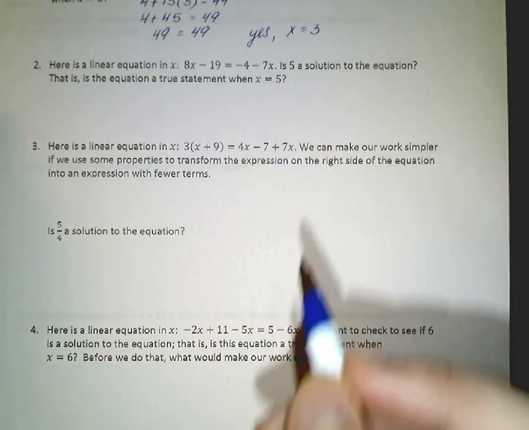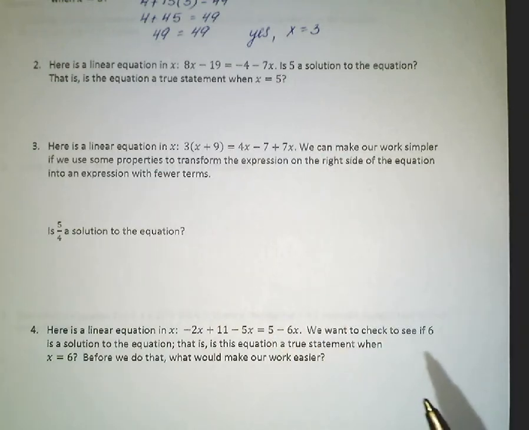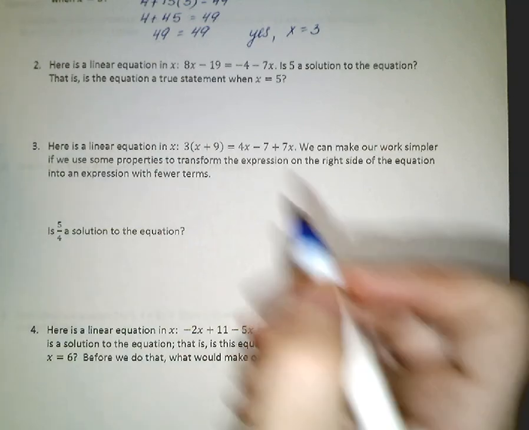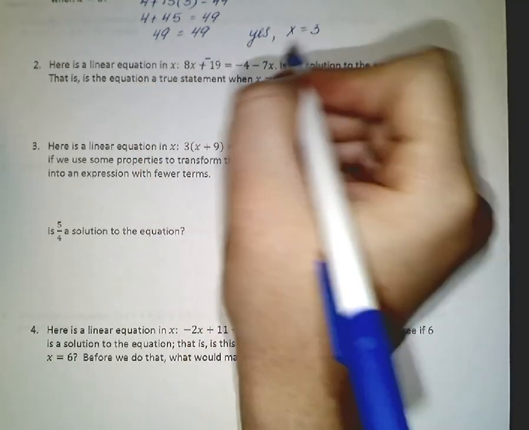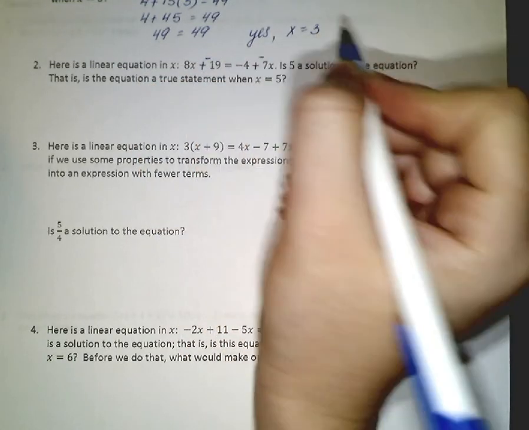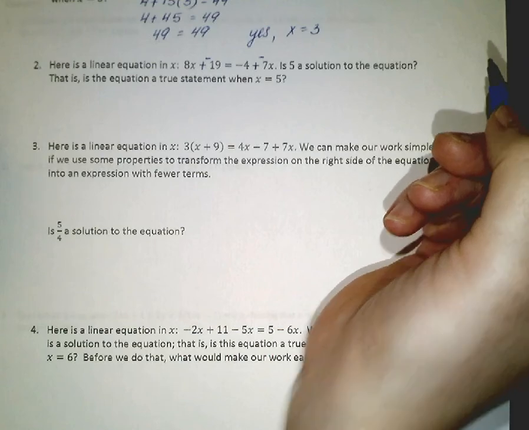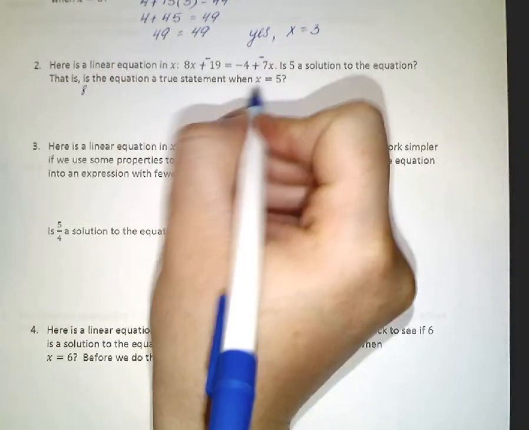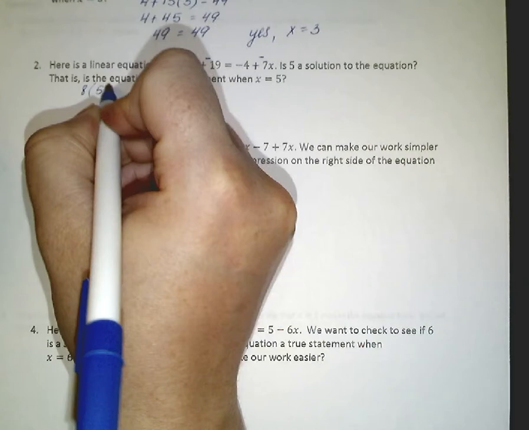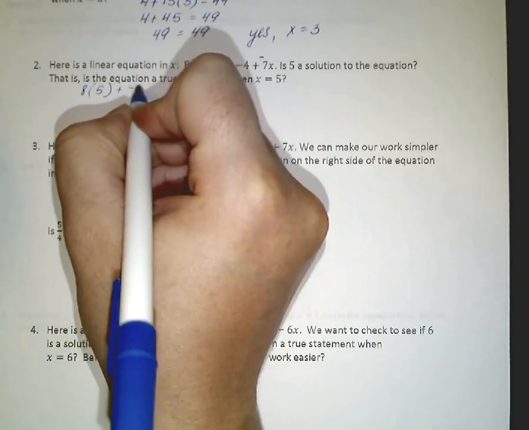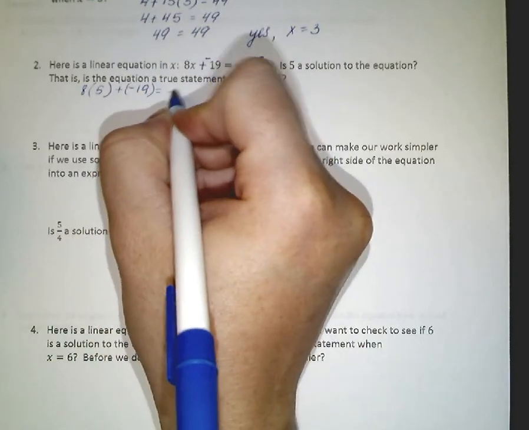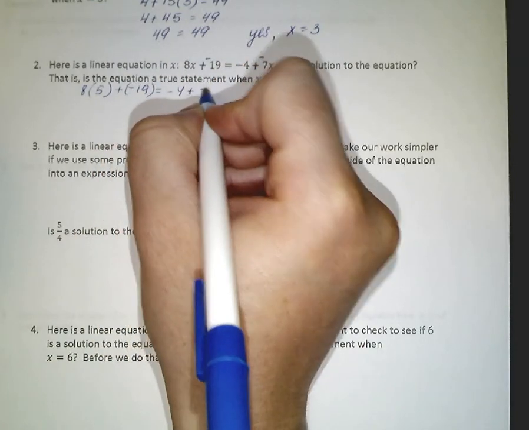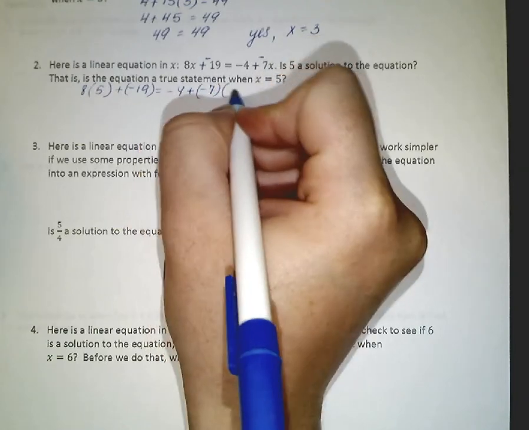Before I do that, I want to make sure that I have turned all my subtraction problems into addition of the opposite. So instead of minus, I will write plus negative, and plus negative here as well. Okay, so now I have 8 times 5 plus negative 19 equals negative 4 plus negative 7 times 5.